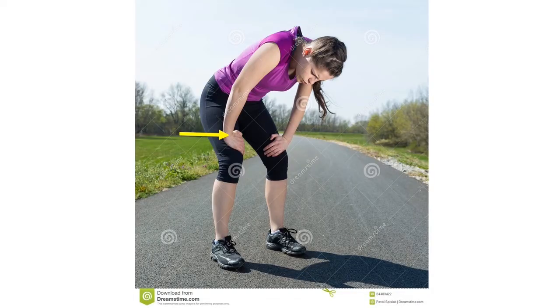Question: what is this athlete doing? She has run a long distance, and then the process of respiration is stretched to the limit. Therefore, she needs extra muscles to help herself breathing. So what does she do? She fixes her upper limbs on the lower.